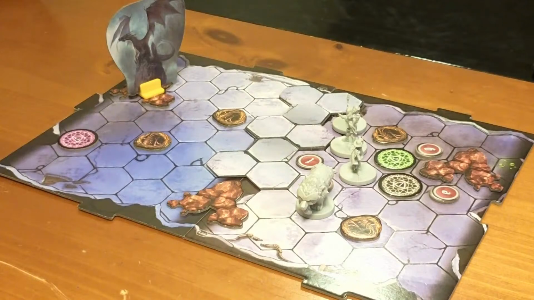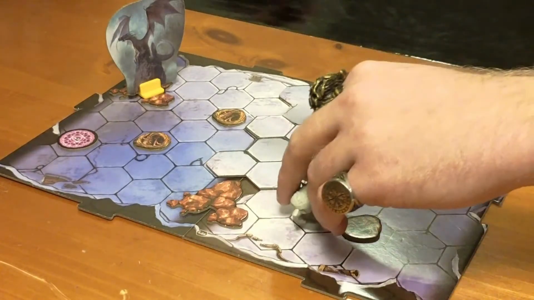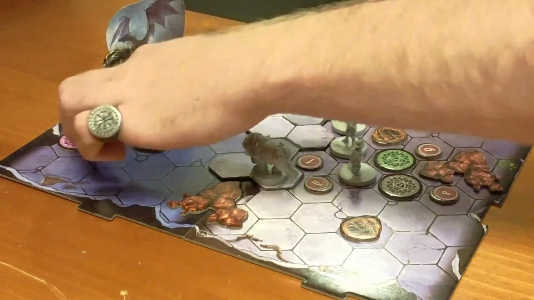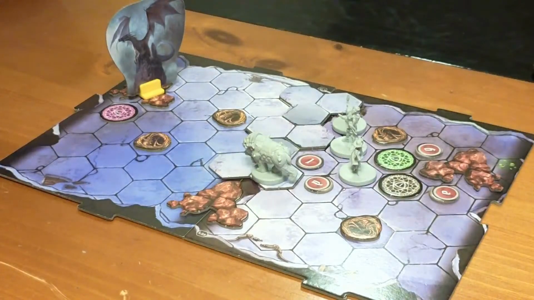It's gonna take me forever to get over there if I try to. Whatever. Let's move. I can move 2 spaces. I'll do that. 2. Yep. Okay, that's it for now. Okay, my turn. My summon will move up and attack the dragon. Get him, bird. Here we go.